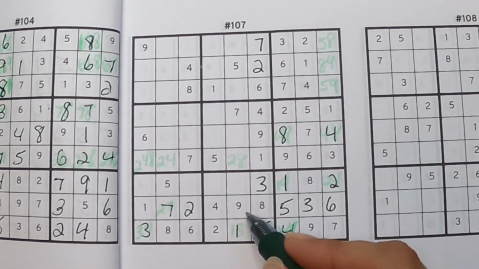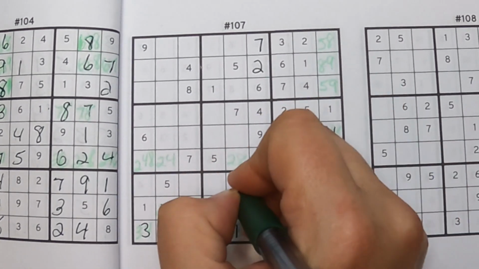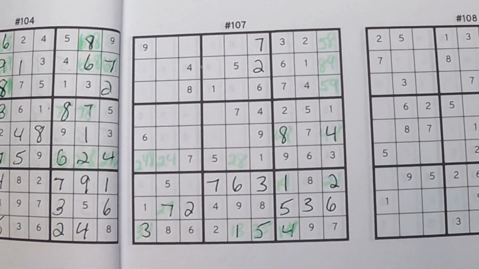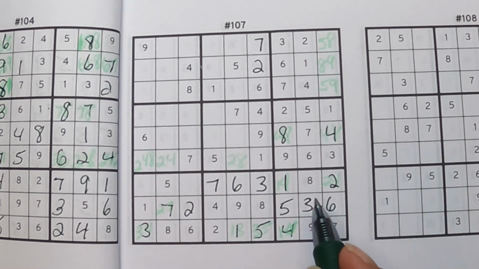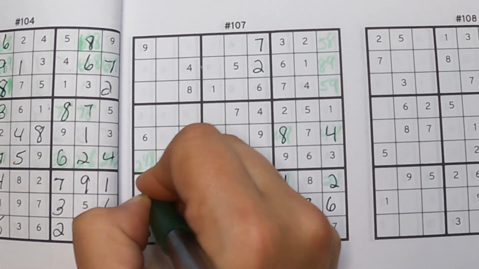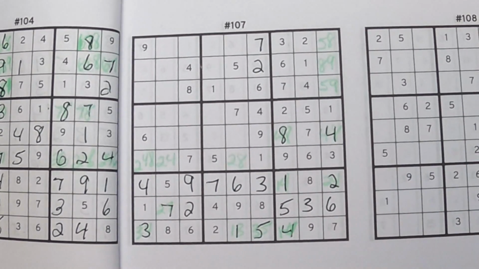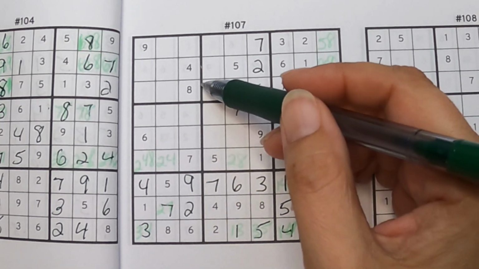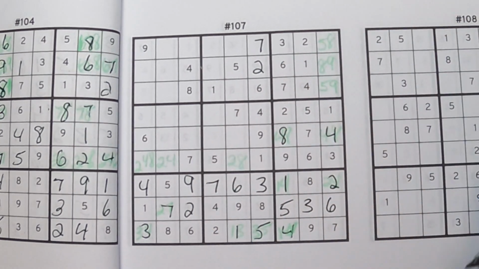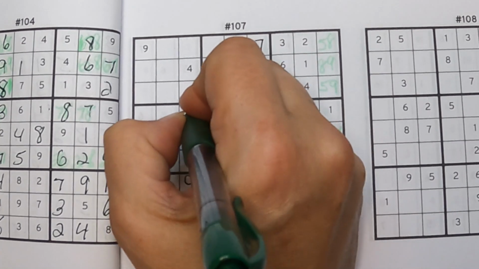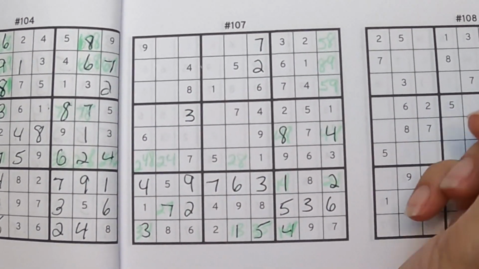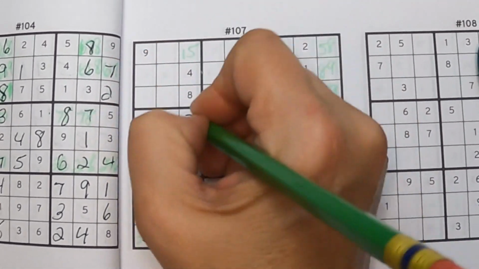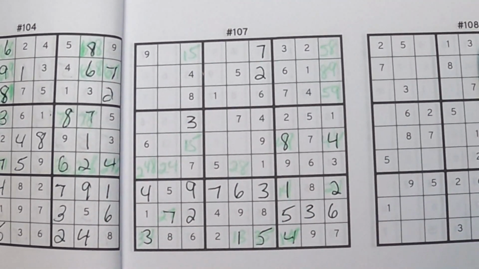If we look at this box now, we're missing 6 and 7. We've got a 7 here, so 6, 7. For this box, we're missing 4 and 9. We've got a 9 here, so 4, 9. For this column, we're missing 1, 3, and 5. We've got 1 and 5 here, so this is our 3. I don't see any other help, so 1, 5, 1, 5.